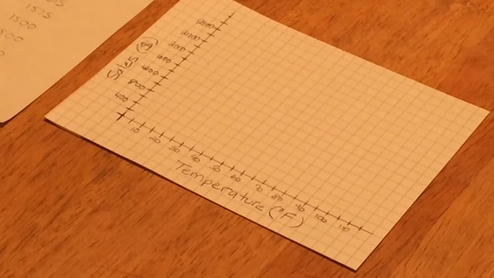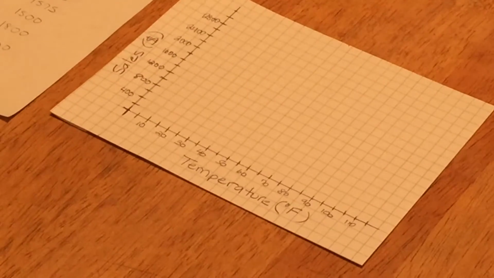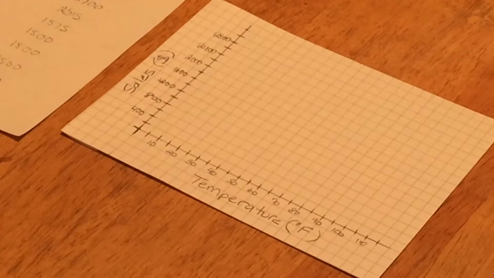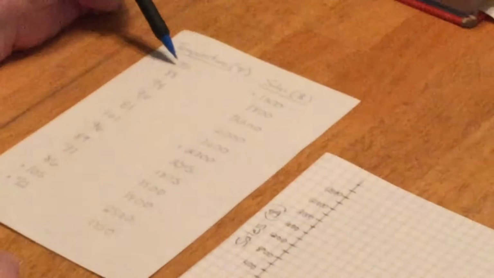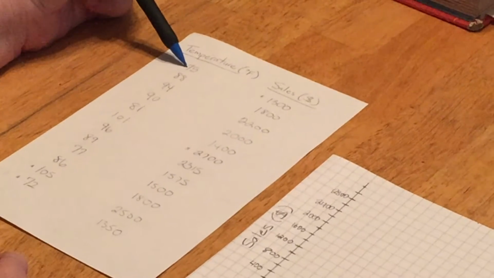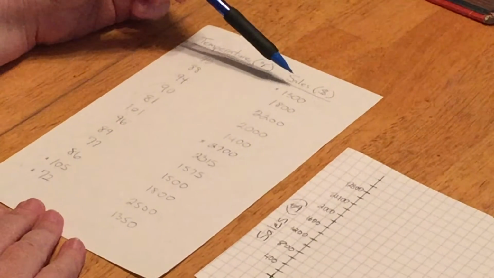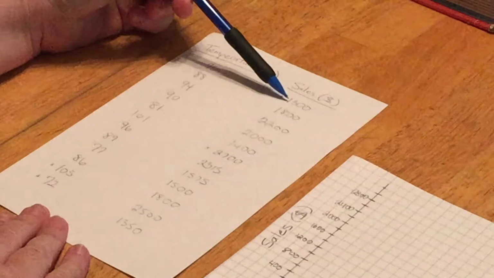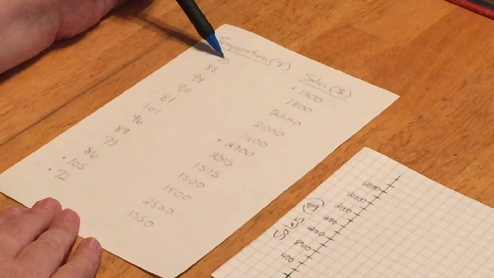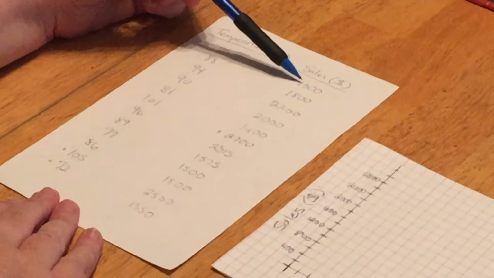So one thing we need to recognize is the data in the chart is bivariate data, which means there's two pieces of information. So I can use the pieces of information as an ordered pair. So a temperature of 75 degrees with ice cream sales at $1,300 can be thought of as an ordered pair: 75, 1,300.